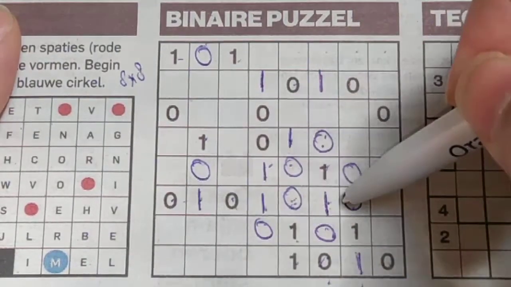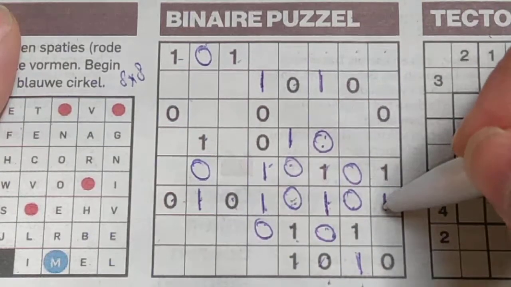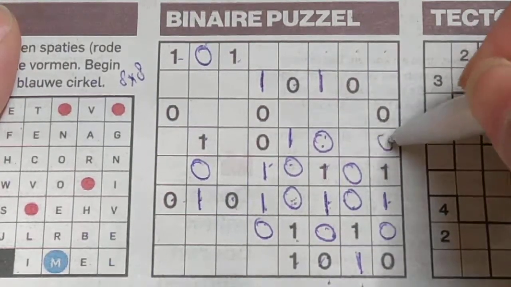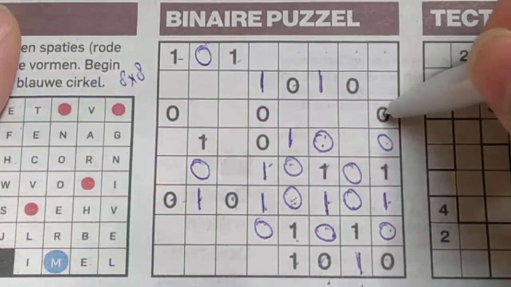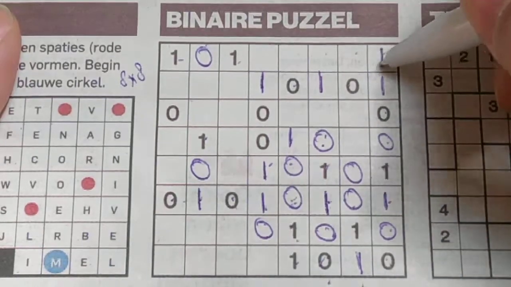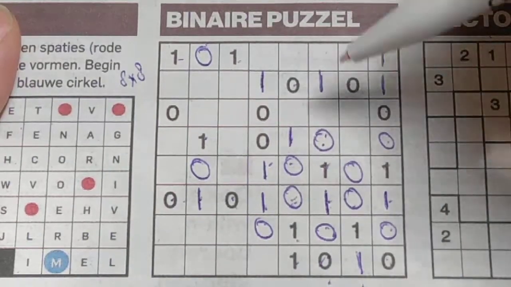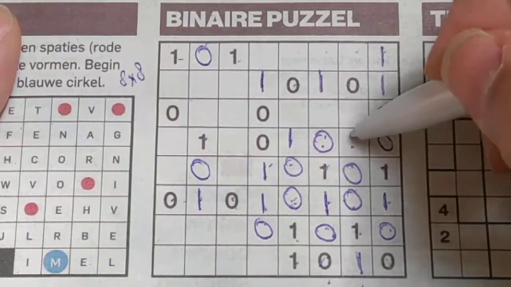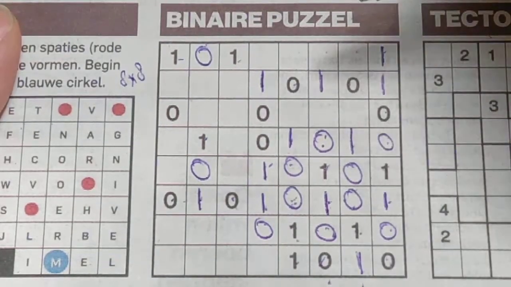1, 2, 3, 4, 4 O's, so the rest are ones. Double one, here an O, there an O. We have 4 O's, so the rest are ones. Double O, here a one, there a one.